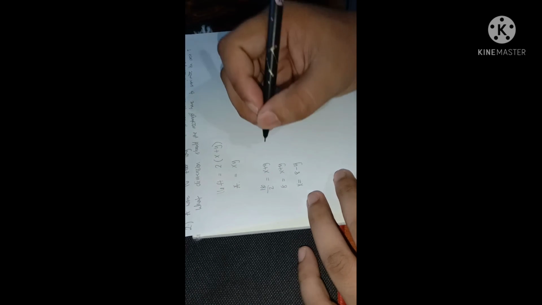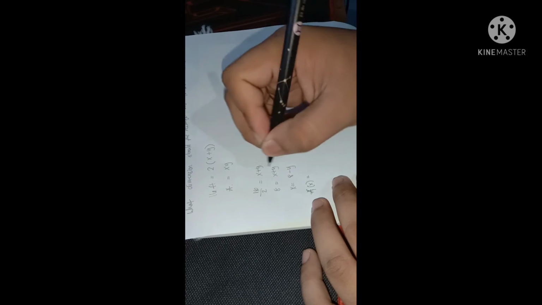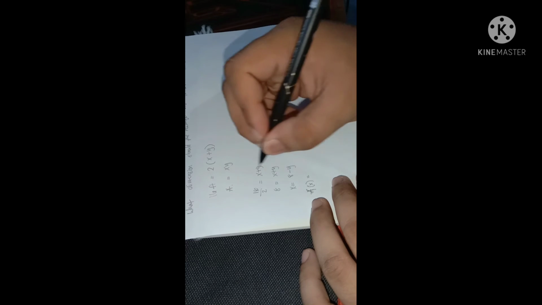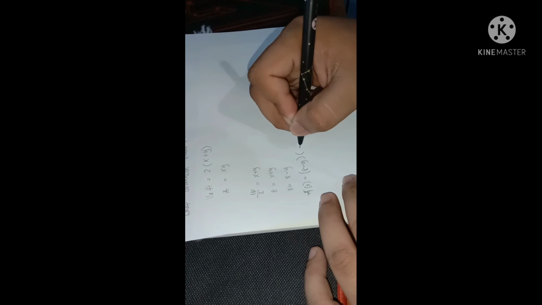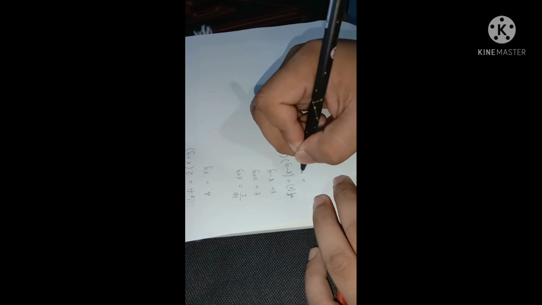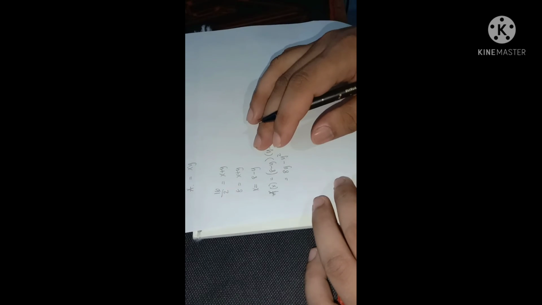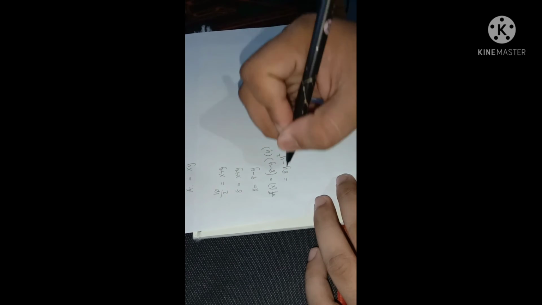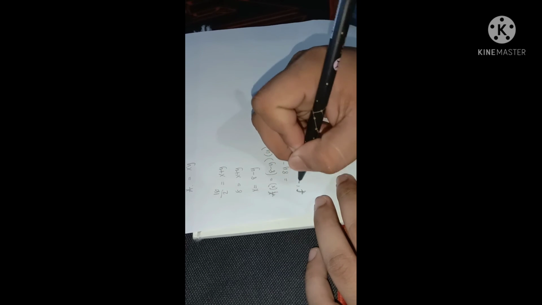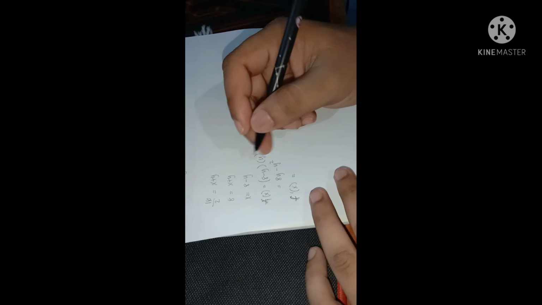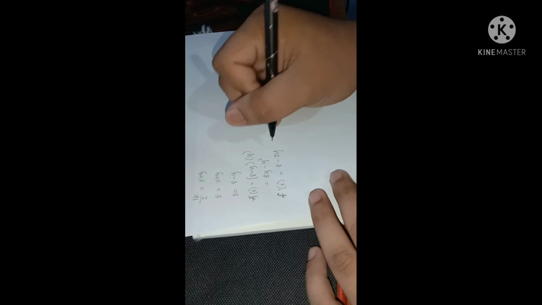So now we have the function of the area: 8 minus y times y, which gives 8y minus y squared. And the first derivative, of course, don't forget. So we have 8 minus 2y.